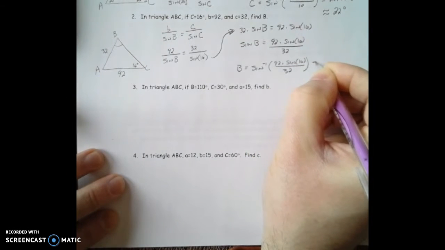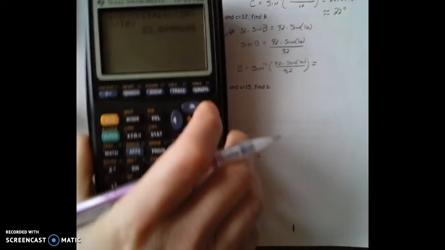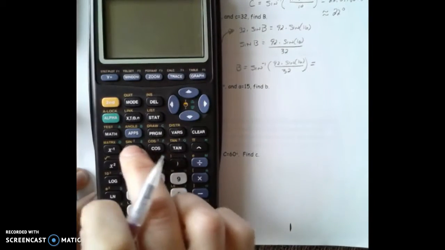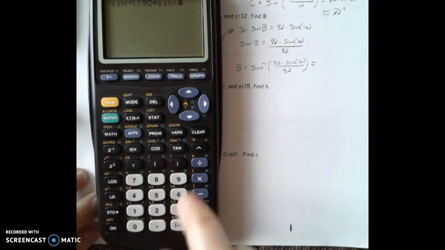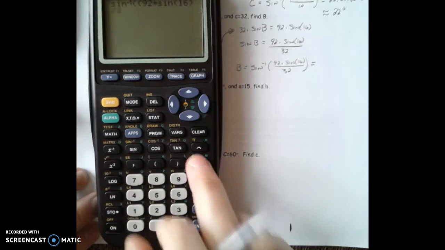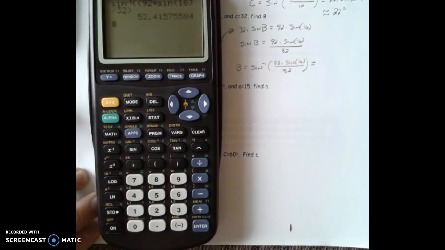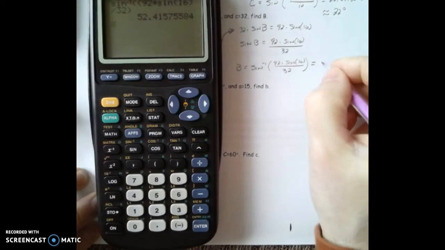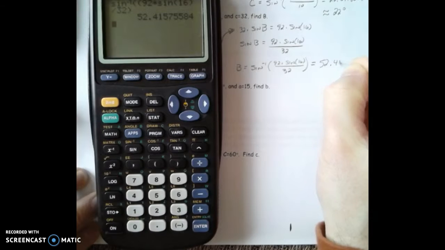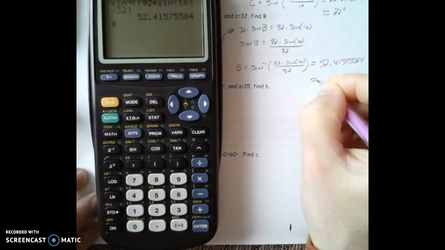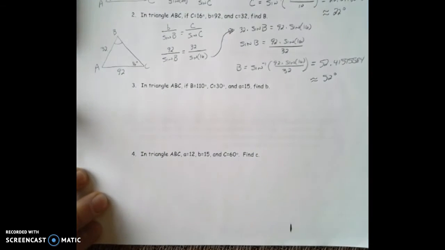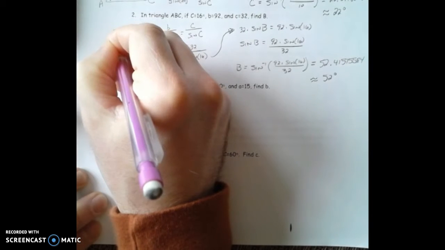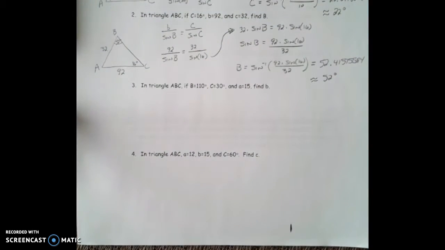Okay, so punching this into my calculator. Clear that out. Inverse sine of 92 times the sine of 16 divided by 32. And there's my angle here, 52.415755584, which means that angle B is approximately 52 degrees. And so I can label that 52 degrees.